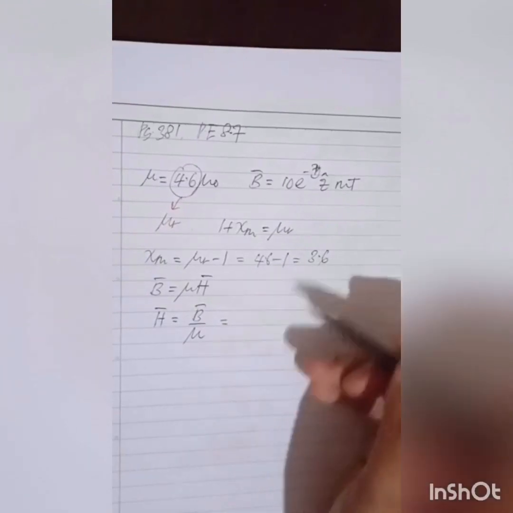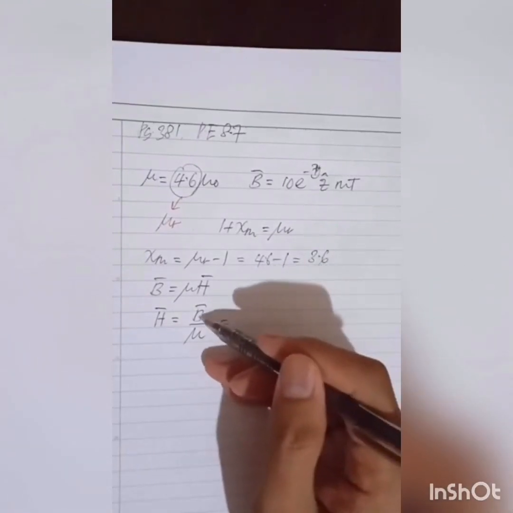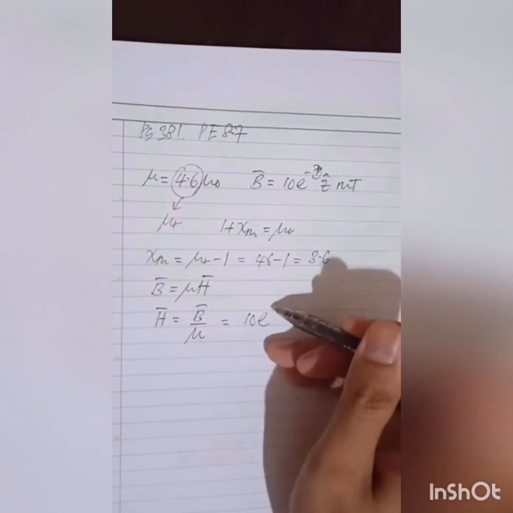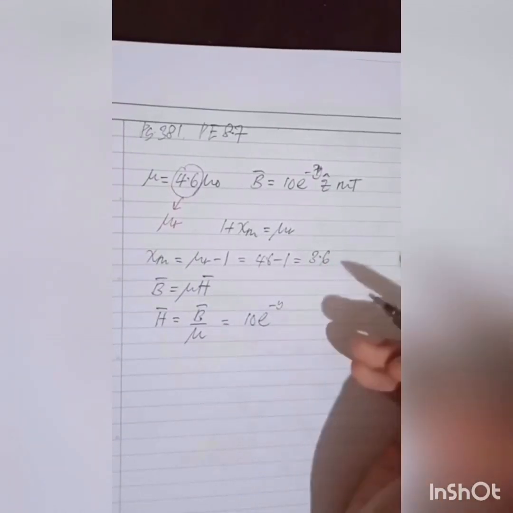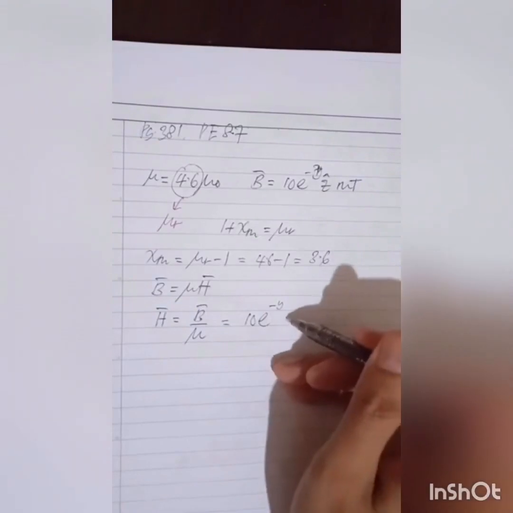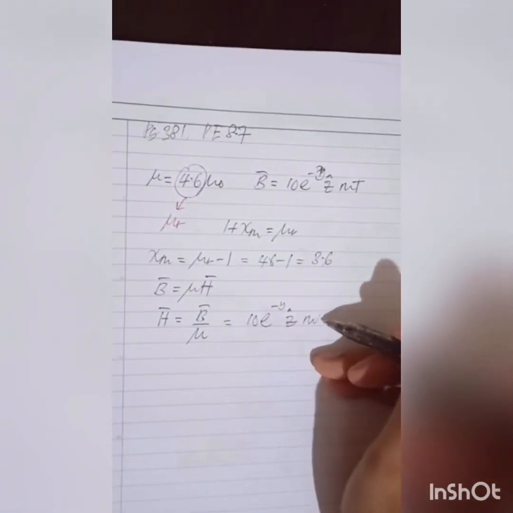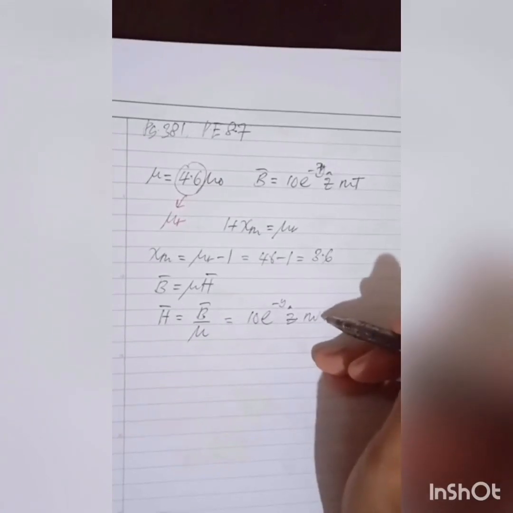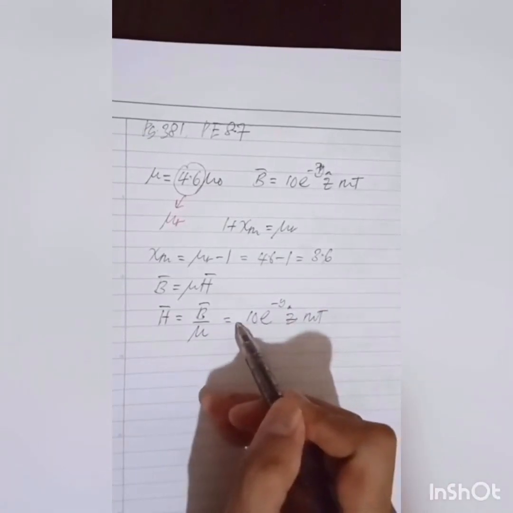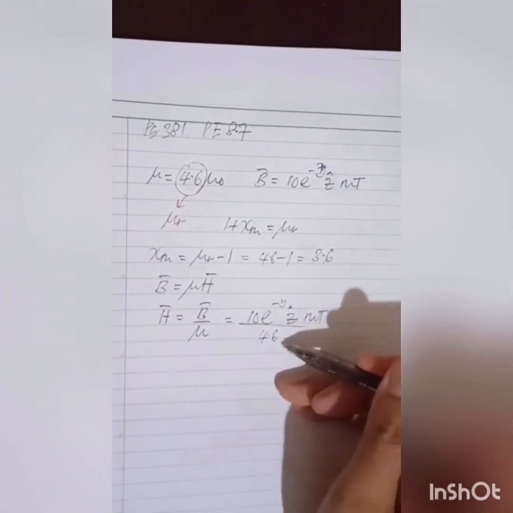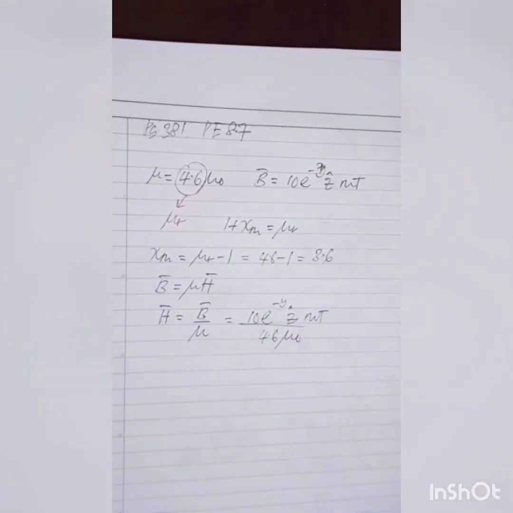So let's put in the value of B as given up here, 10 exponential minus y in the Z direction, in milli-Tesla, over mu equal to 4.6 mu naught.